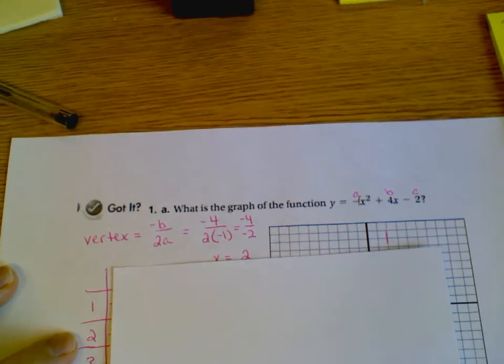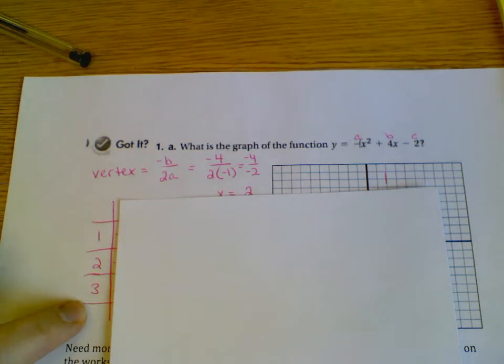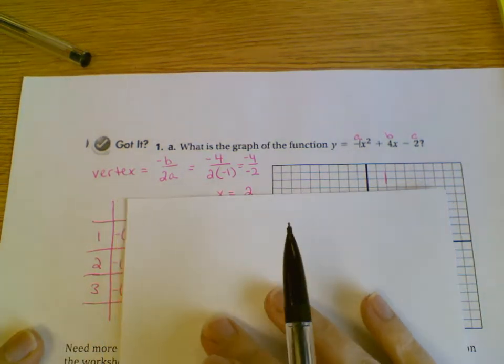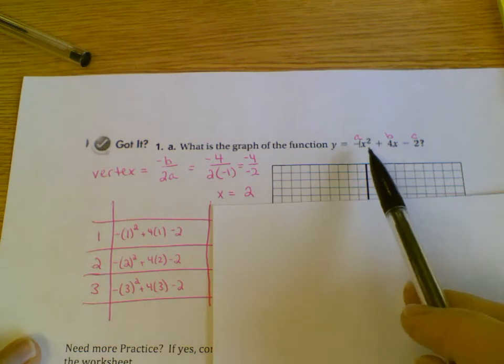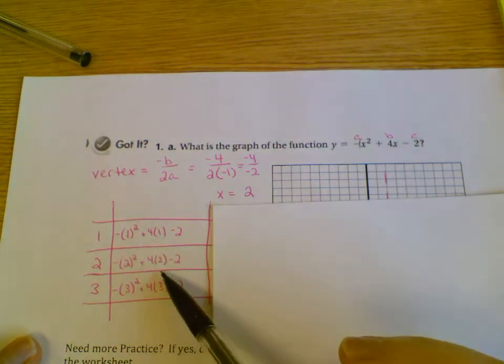Then I'm going to find one number smaller and one number bigger. So you should be using 1 and 3. Then you're going to plug those numbers into your equation up here to find your y-coordinates. So this is what it should look like when you're plugging those in.